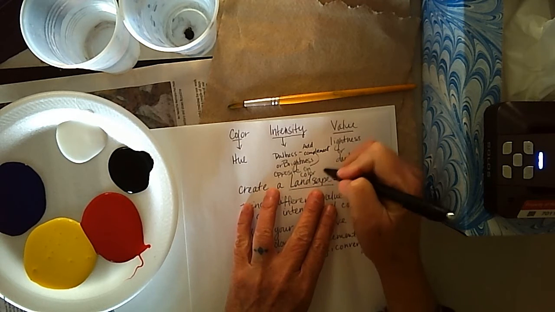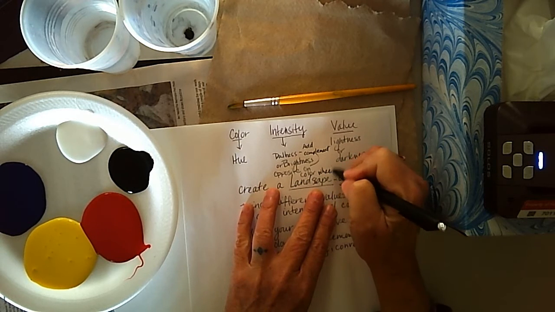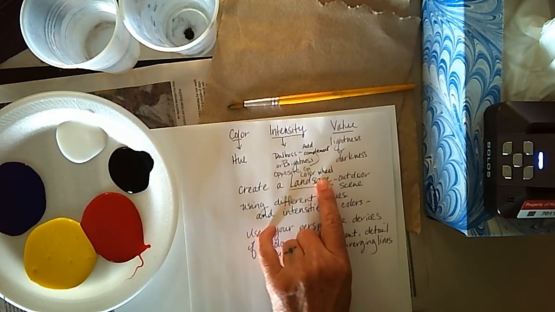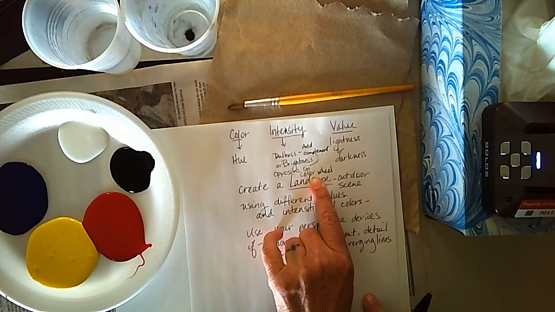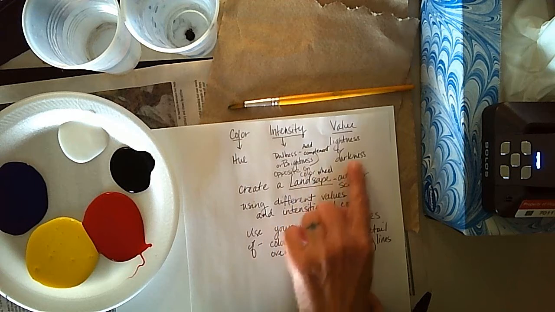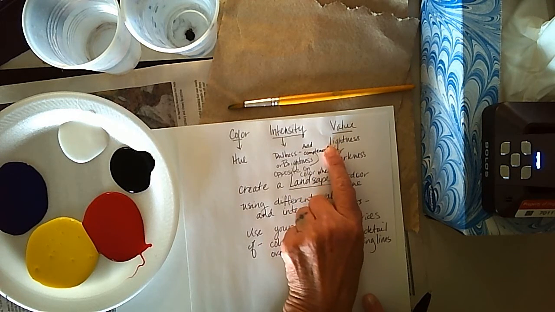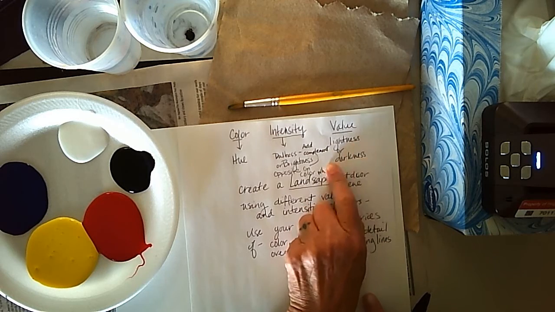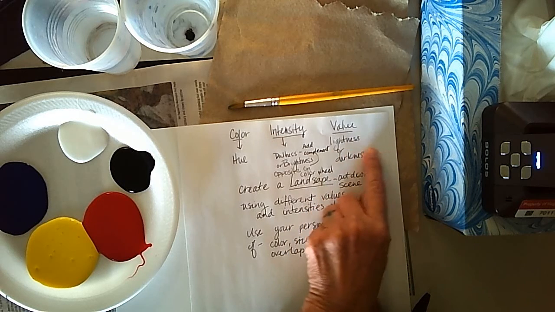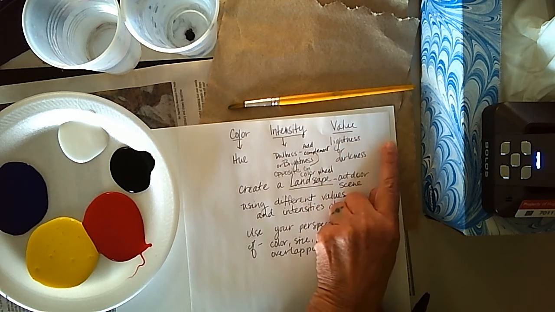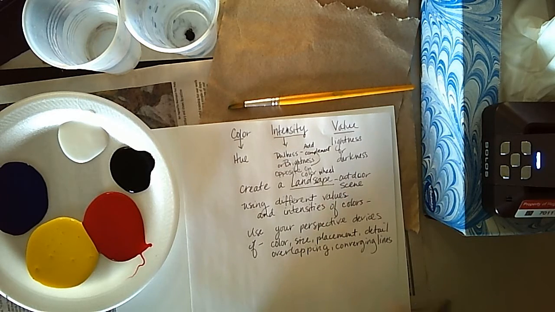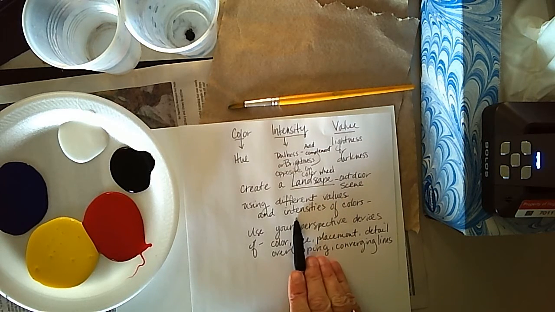I told you that's a tool that you need to have available through this whole entire chapter and from this point moving forward in the course. If I want to change the value of a color in art, that means I'm going to make it lighter or darker, and there's a whole value scale in here that I can use. So that's what we're going to do today. You're going to use different values and intensities.